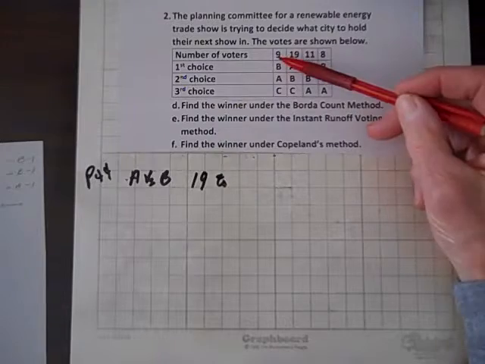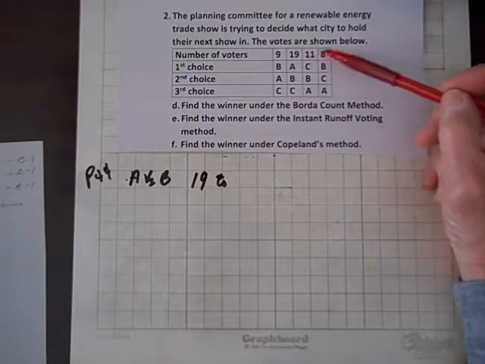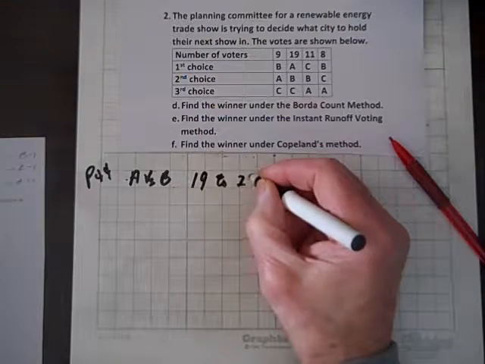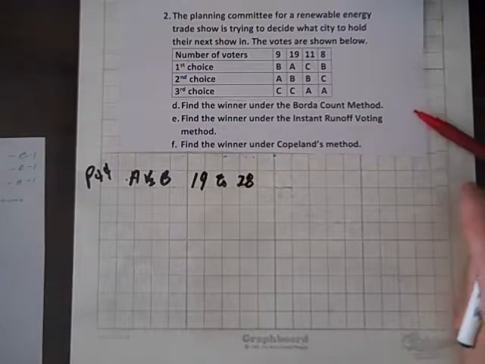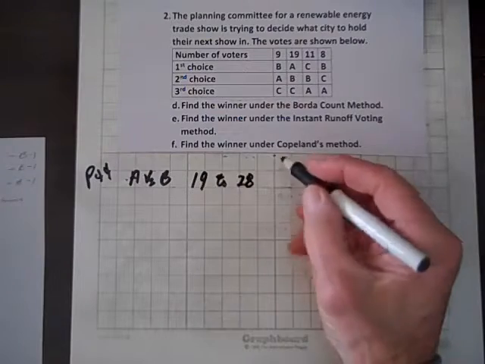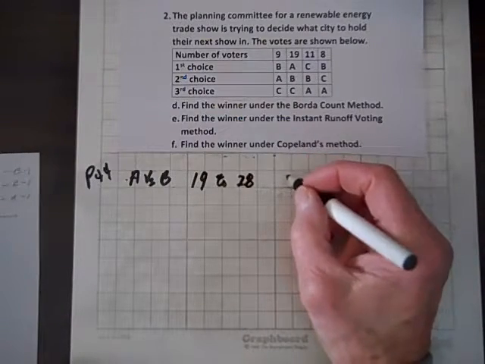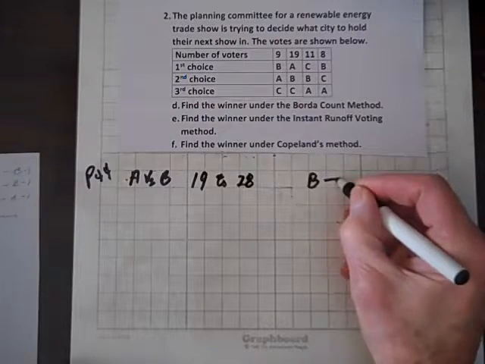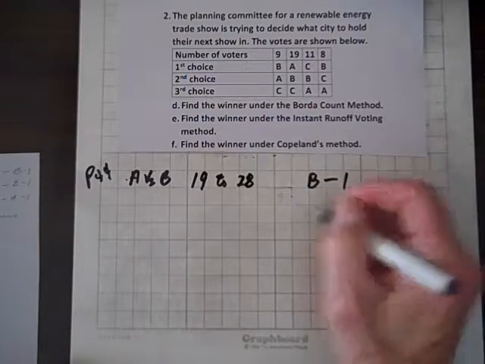So we've got 9 plus 11 is 20, 28, 19 to 28. So in a pairwise comparison using A and B, B wins and is going to get 1 point for that win.